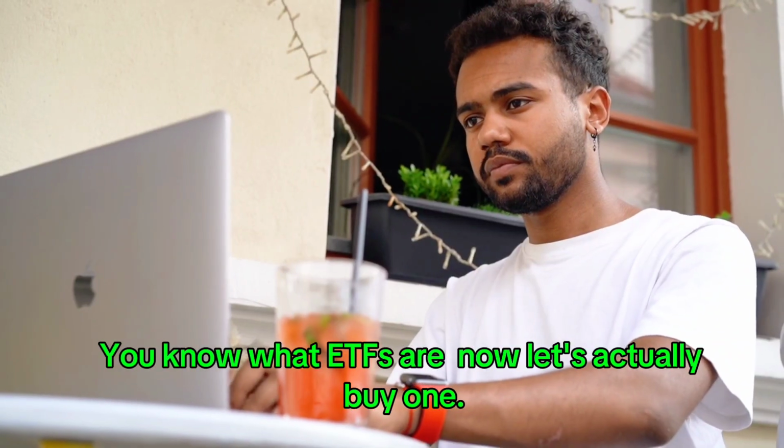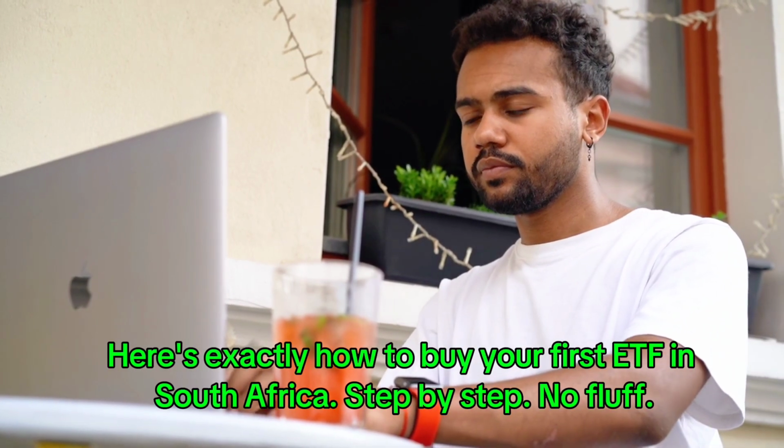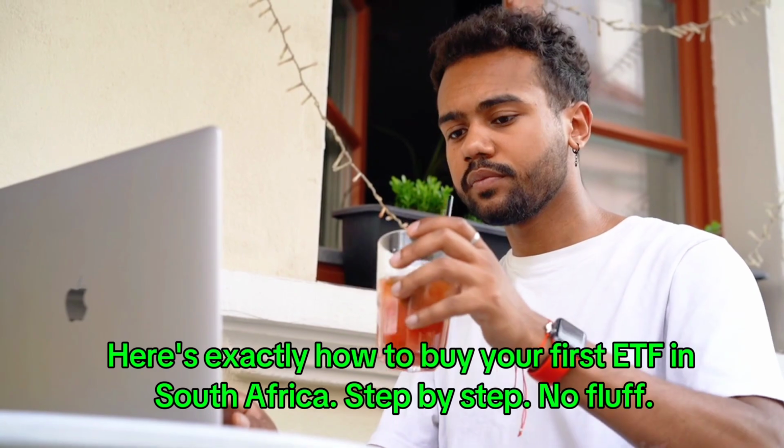You know what ETFs are, now let's actually buy one. Here's exactly how to buy your first ETF in South Africa, step by step.